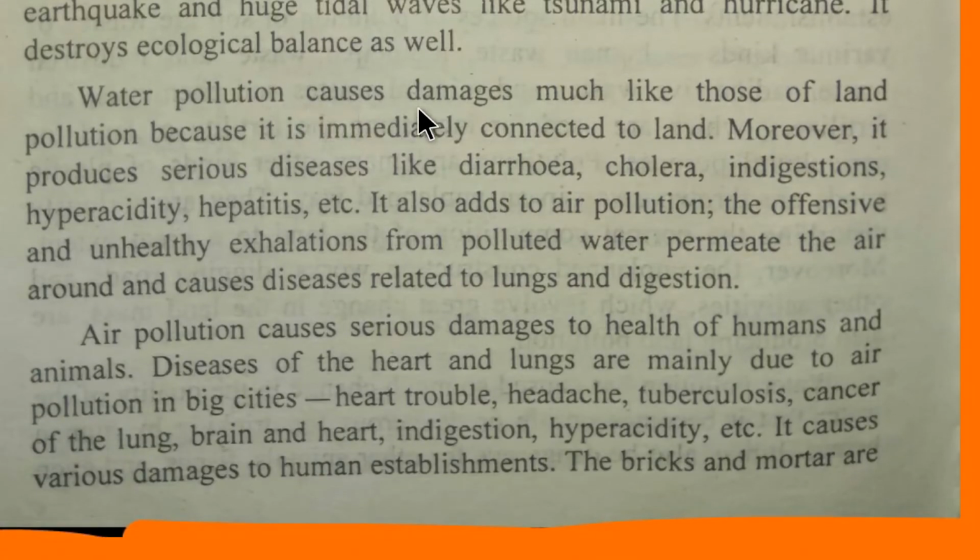Water pollution causes damages much like those of land pollution because it is immediately connected to land. Moreover, it produces serious diseases like diarrhea, cholera, indigestion, hyperacidity, hepatitis, etc. It also adds to air pollution. The offensive and unhealthy exhalations from polluted water permeate the air around and cause diseases related to lungs and digestion.